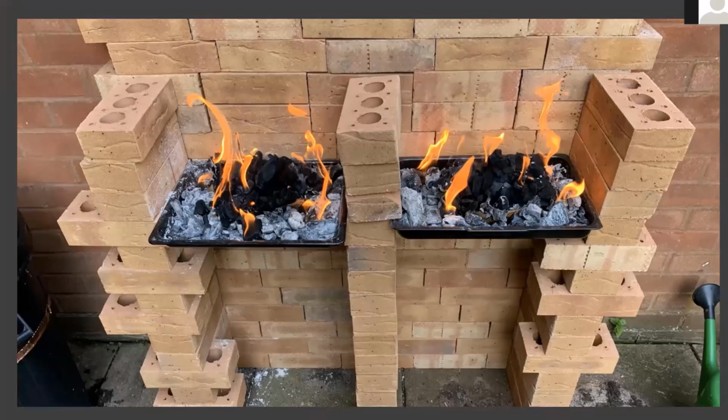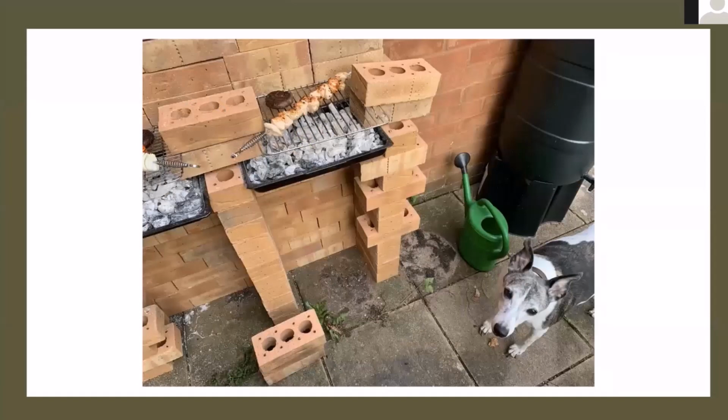So I built it. It got a lot of attention from certain family members. This is Poppy, and she obviously loved it, always hanging around. And that was it. It went well. We really enjoyed it. Me and my wife, we ate many a meal on that barbecue.